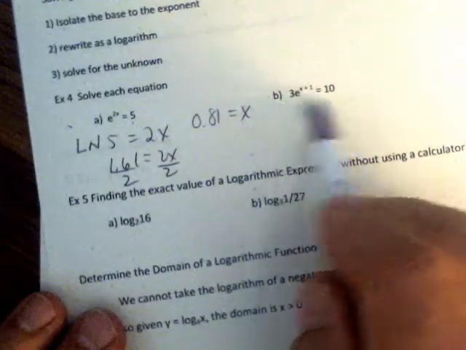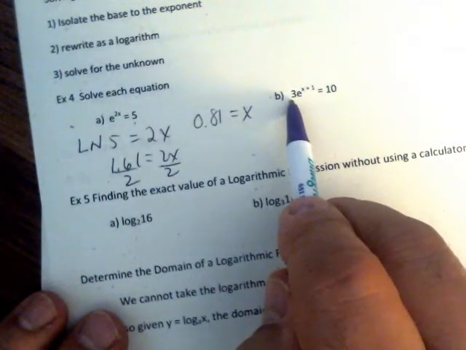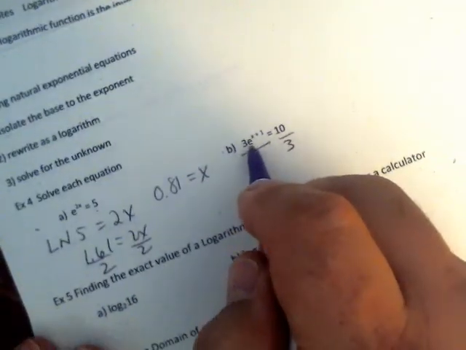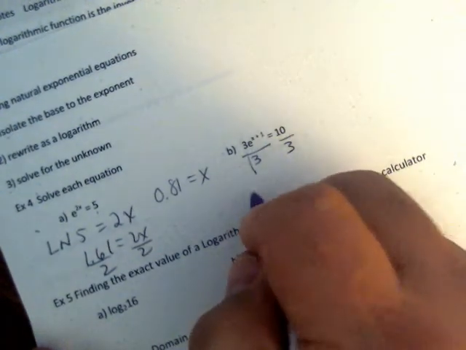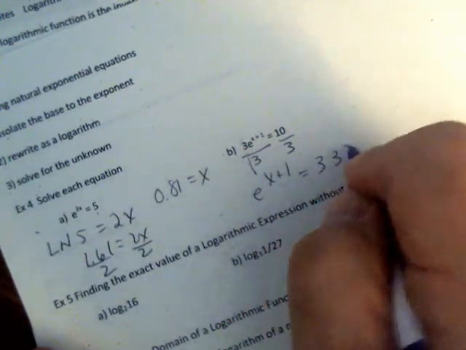For this particular one, I need to isolate the base to the exponent, and I've got this 3 sitting here. So I can divide by 3 since I'm not affecting my base. I'm getting rid of multiplication right here. So then e to the x plus 1 is 3.33.